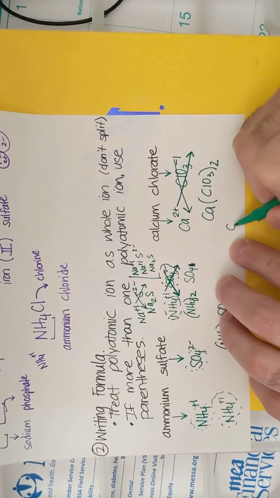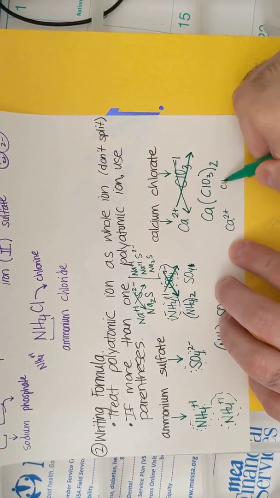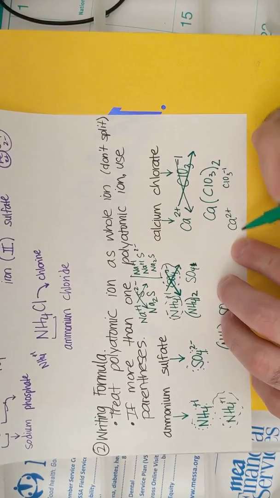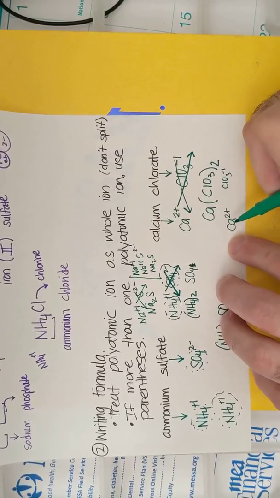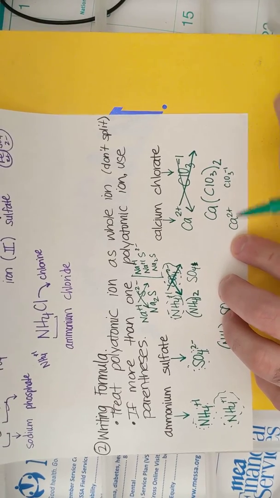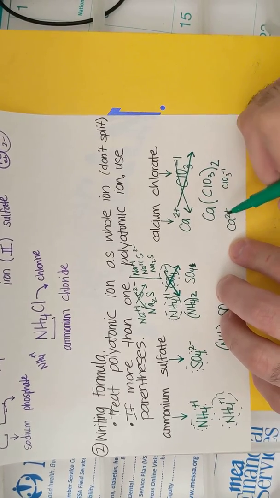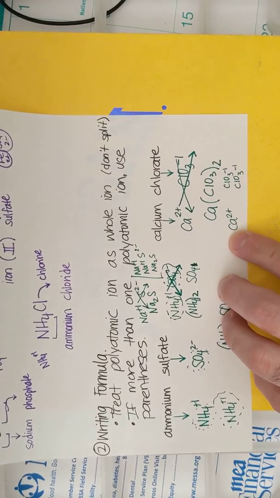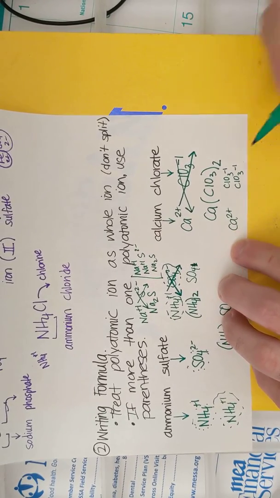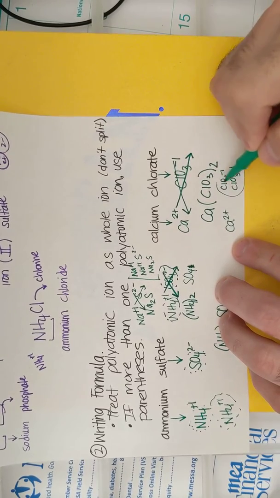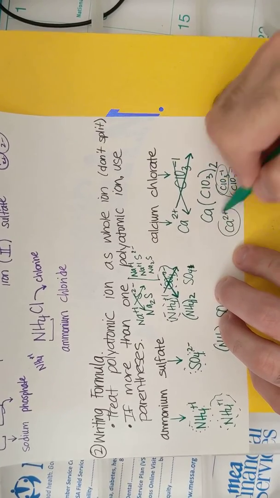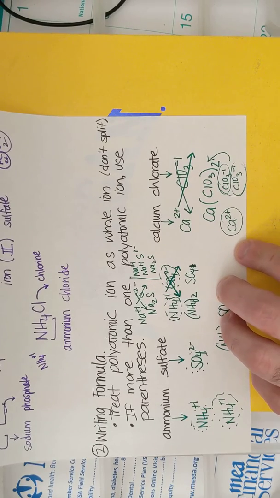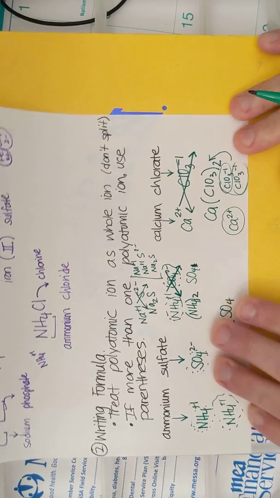If you didn't like that, then I have Ca2+, which is ClO3 -1, and the sum of the charges needs to equal 0. Well, I have 2+ and I have -1. The only way that I could do this is if I had 2-, and that's needing 2 of the ClO3 minuses. So if I have a compound that has 2 ClO3 minuses and 1 Ca2+, the sum of the charges equals 0, and the formula would be written as Ca(ClO3)2.